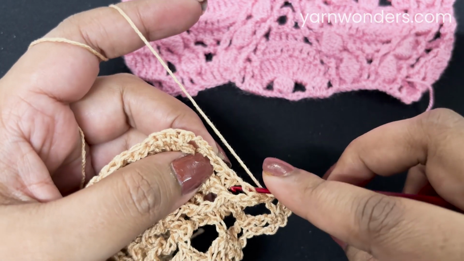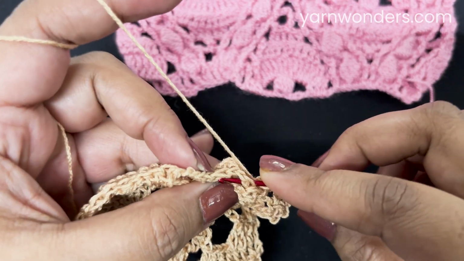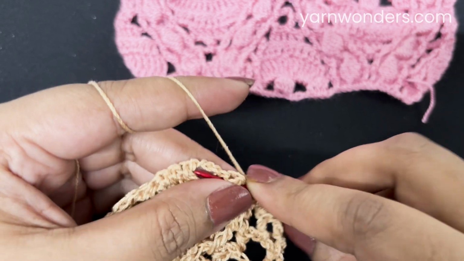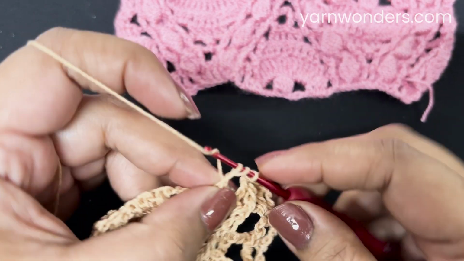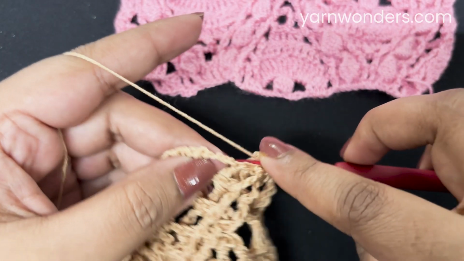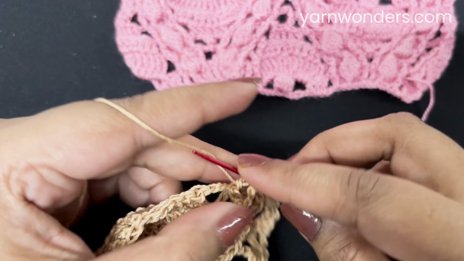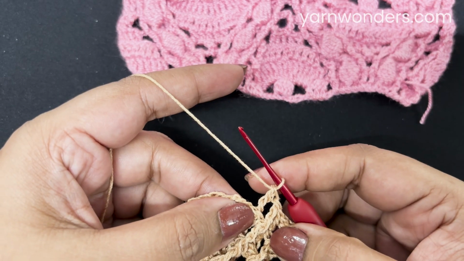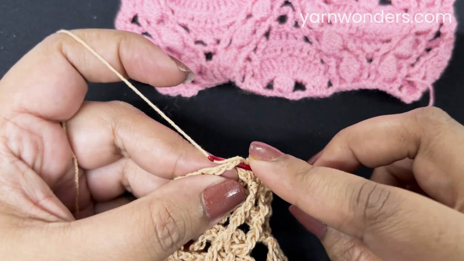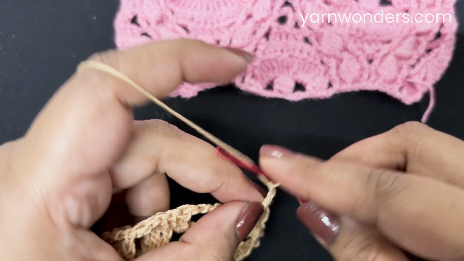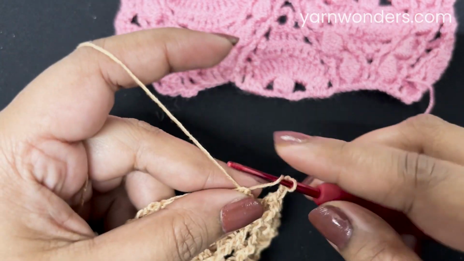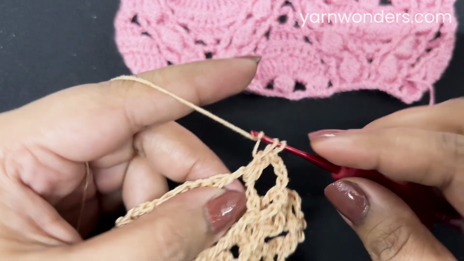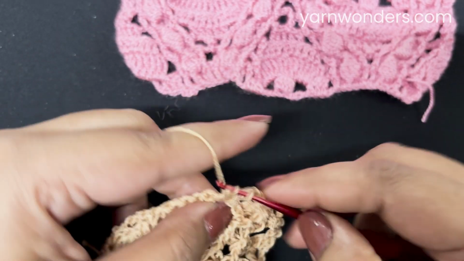Around the puff stitch you make a back post triple crochet. Now we are here at the chain 3 space from the previous row where you make, so you make a chain 3 and make 3 double crochet stitches.